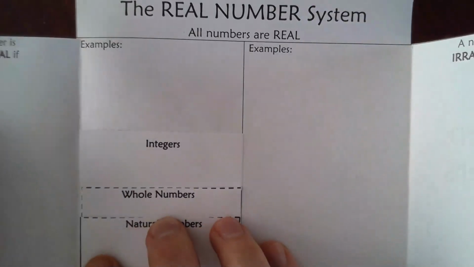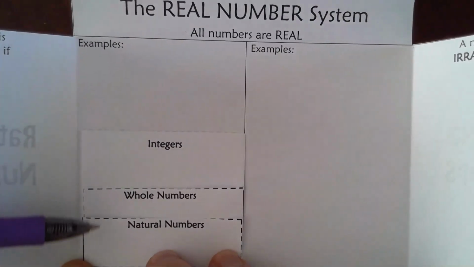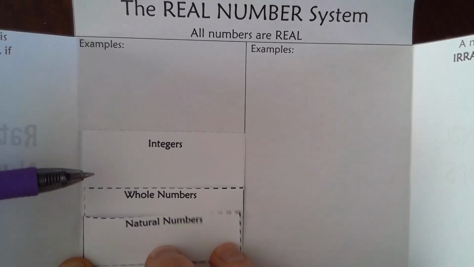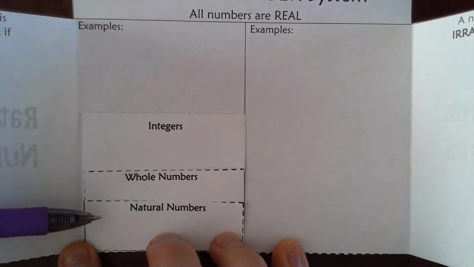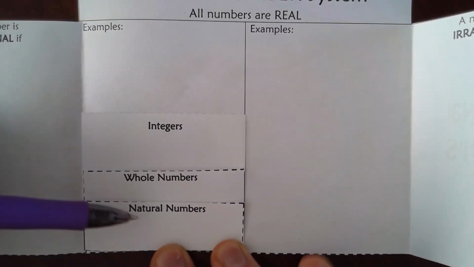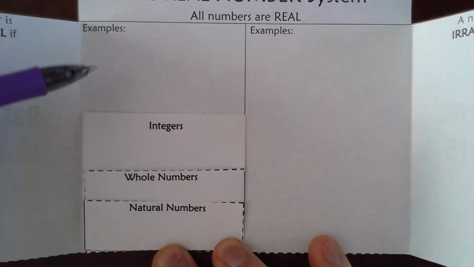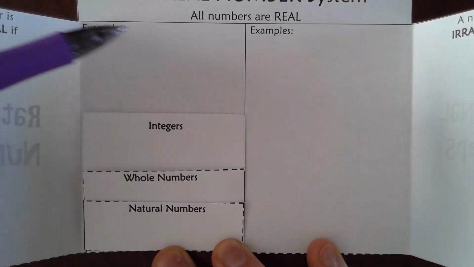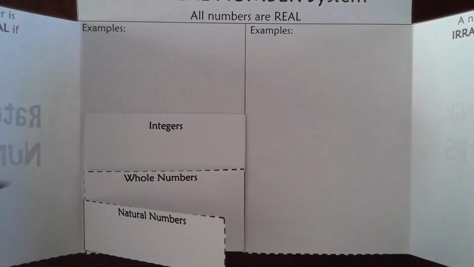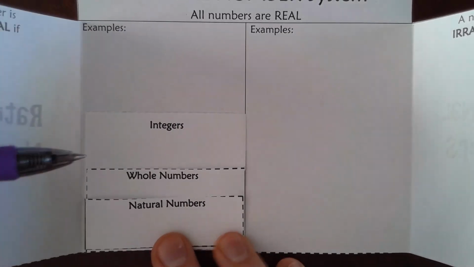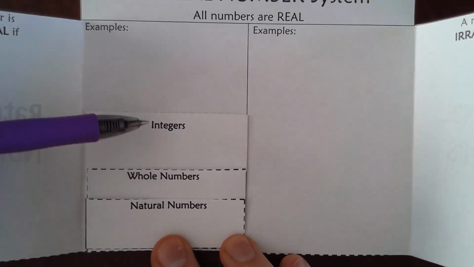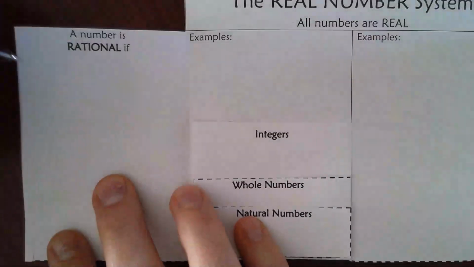So there are lots of examples of rational numbers. We are going to talk about how we can categorize them more and more specifically. But the big idea is that everything that ends up on this side of our flipbook here is a rational number. Whether it's a natural number, whole number, integer, these are all rational numbers. So let's write a definition.